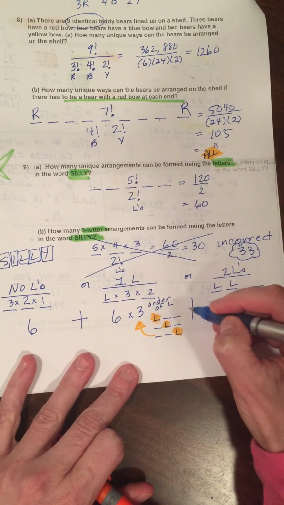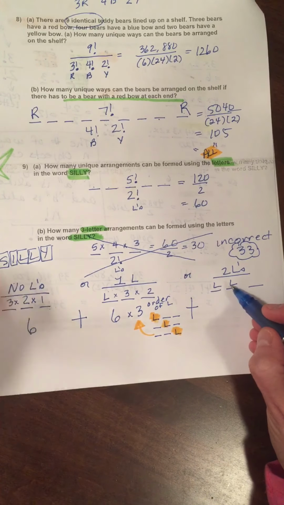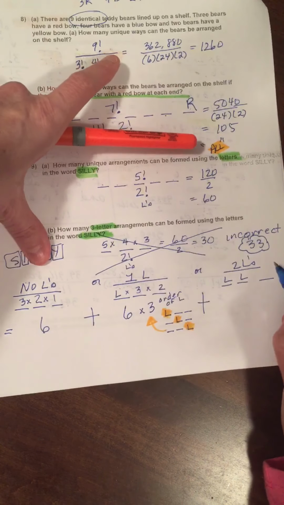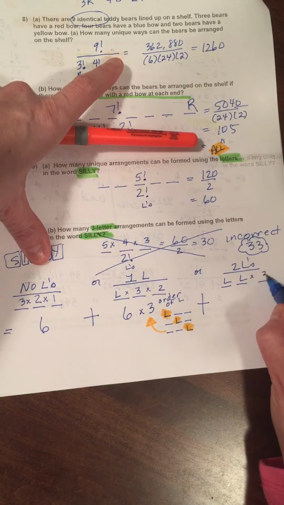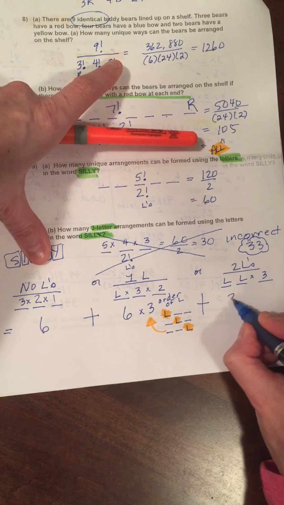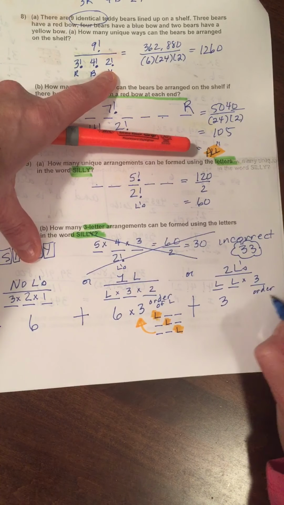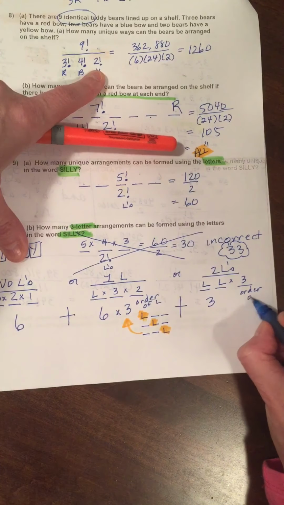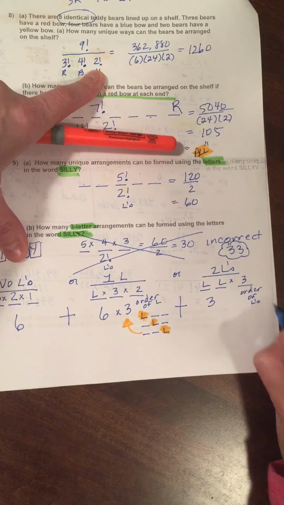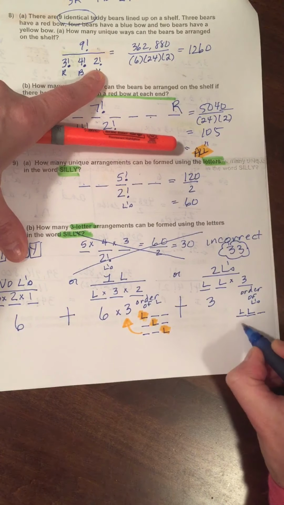Again, "or" means add. If I've got 2 L's, then for my 3rd position, I've got 3 choices, S, I, or Y. But again, the order of the L's matters. It could go L, L, something.